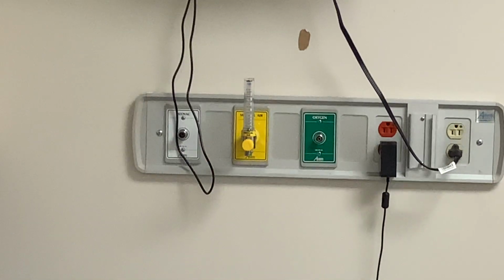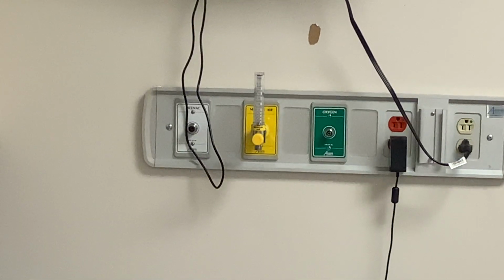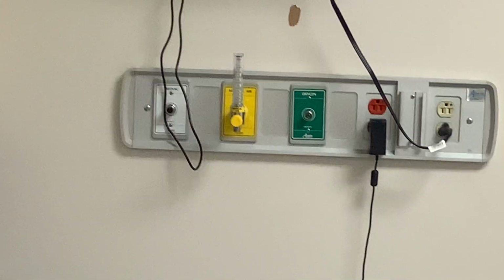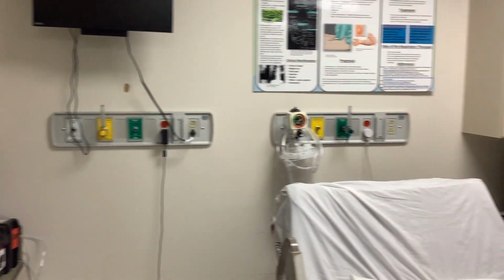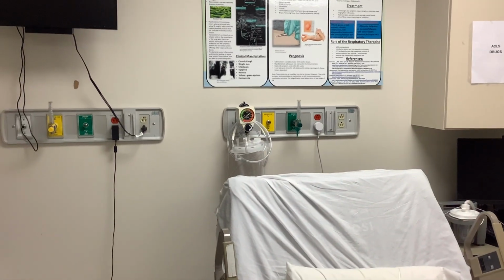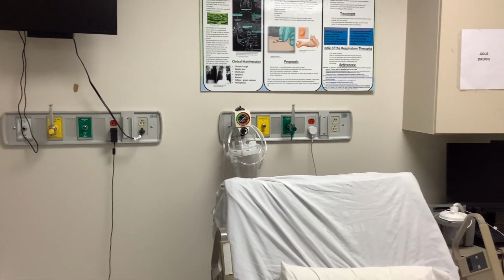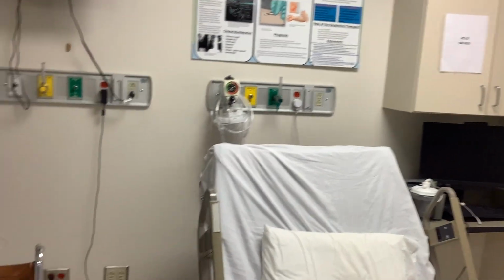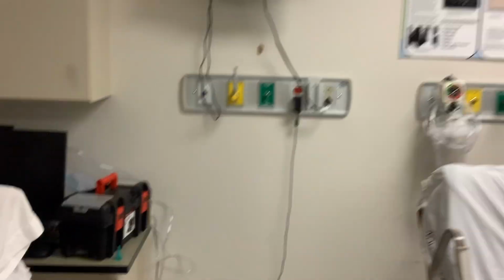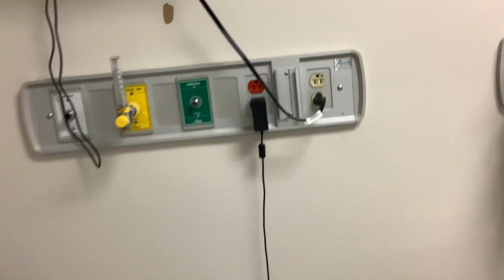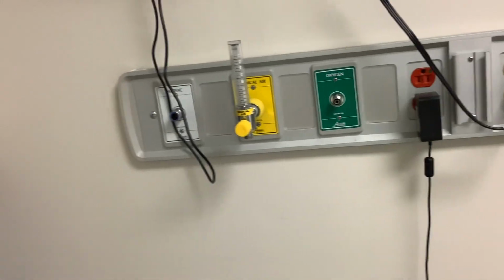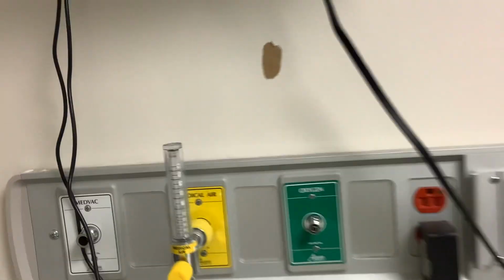So you cannot provide any higher than 21% if you are utilizing an air flow meter. You can utilize more than 21% if you're utilizing an oxygen flow meter, because it is 100% oxygen that's coming from the wall. So that's going to be important for us to remember. Those are Thorpe tube flow meters. Your Thorpe tube flow meters can also be pressure compensated or pressure uncompensated. One way you can tell the difference in that is the position of the needle valve.